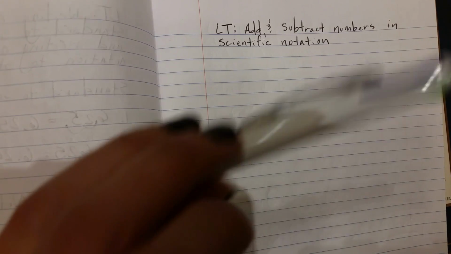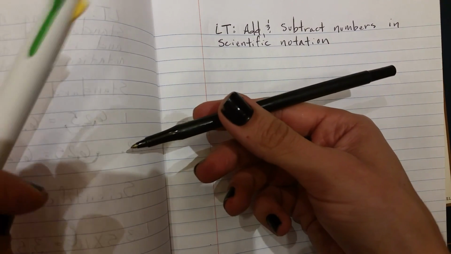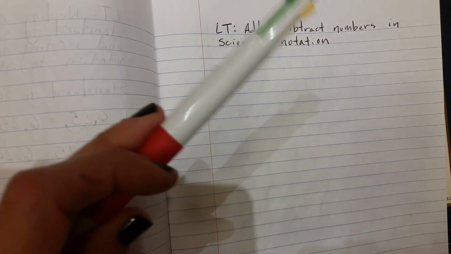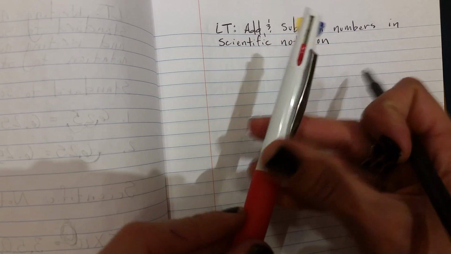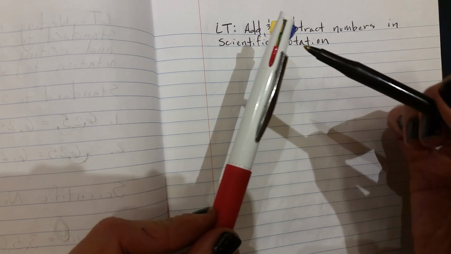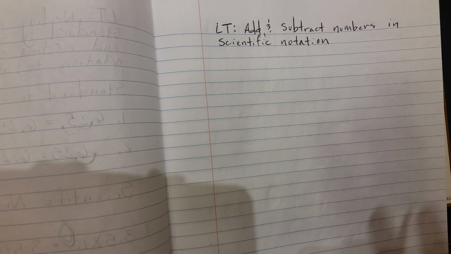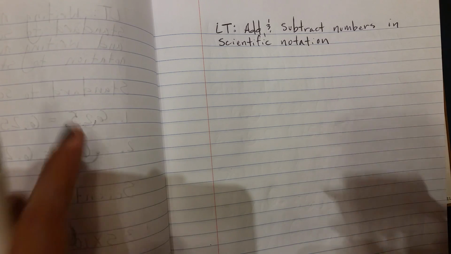Really quickly, I'm going to be using one pen to write. So for you, that would be a pencil that you're going to use to take notes. And I'm using a different color ink in order to show you the different work that you're going to have to do.